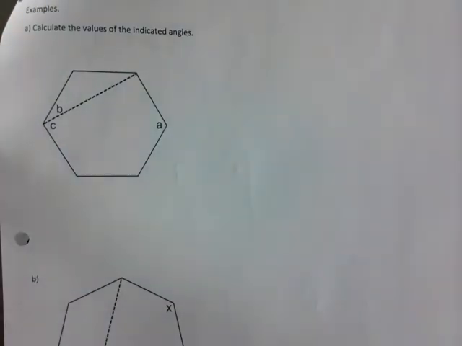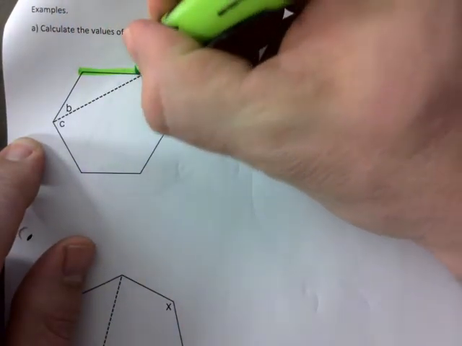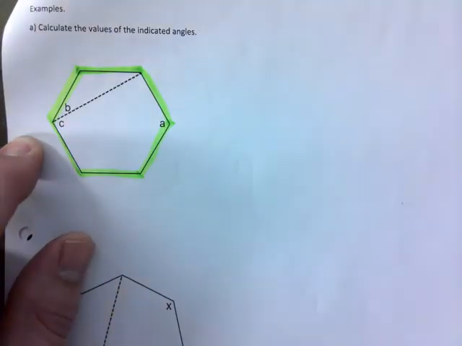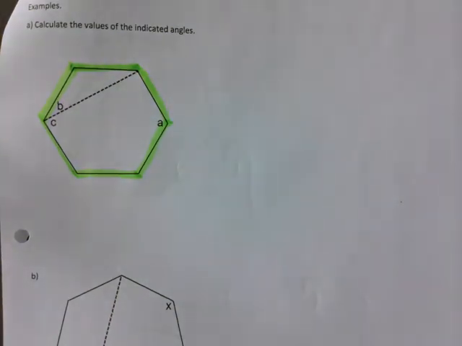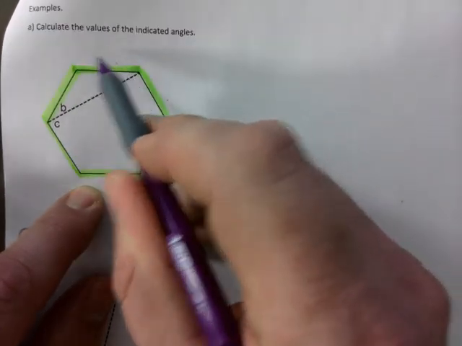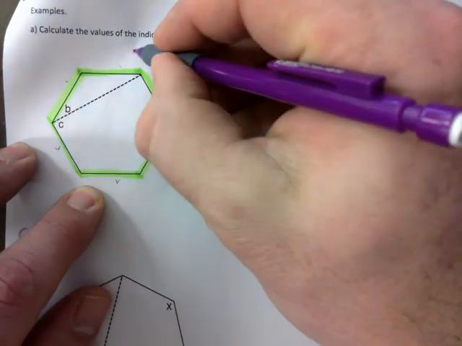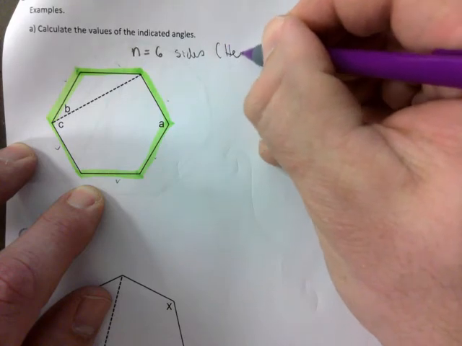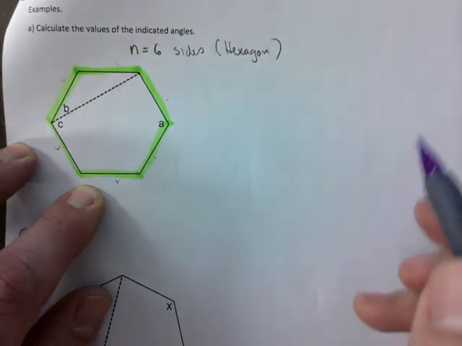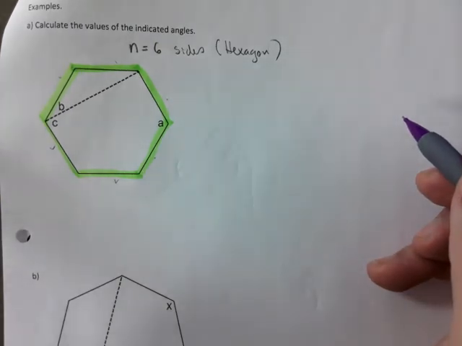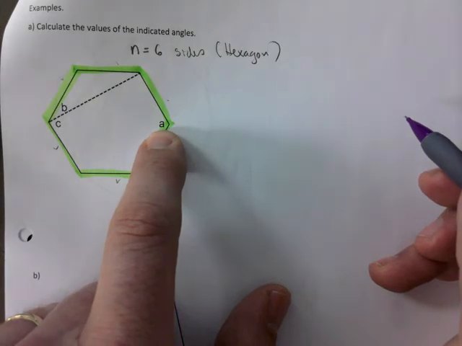So first, they're asking you to calculate A, B, C, right? So I will first focus on the outside. Focus on that first. Don't worry about the inside just yet. And you count 1, 2, 3, 4, 5, 6. So n is equal to 6 sides, which we know is called a hexagon. Coincidentally, this is just coincidence. This could have been called x for all we care.